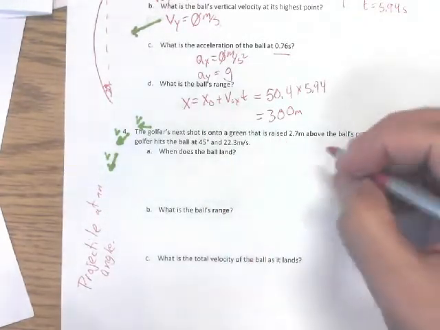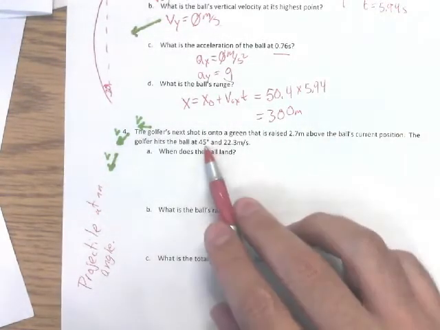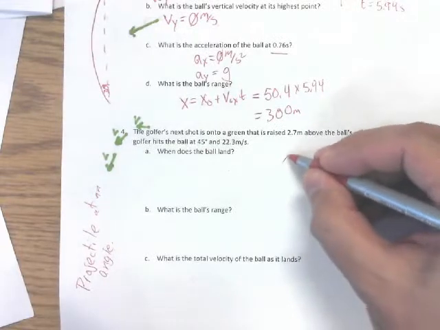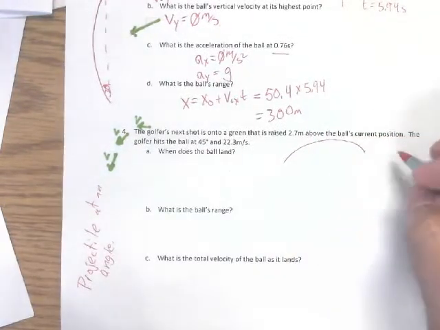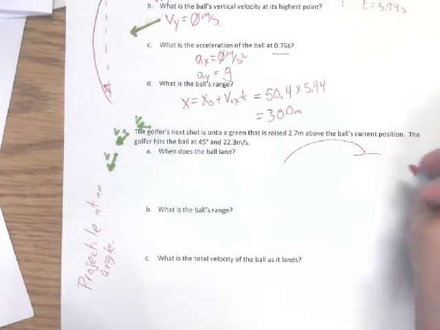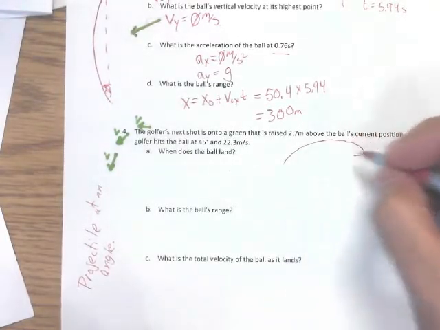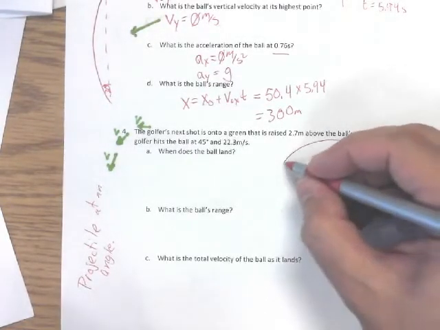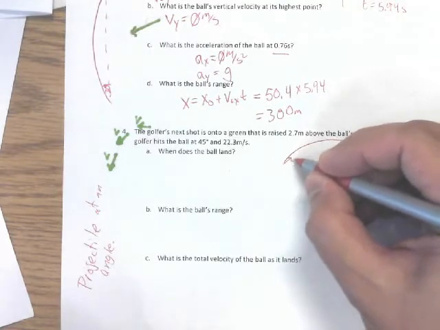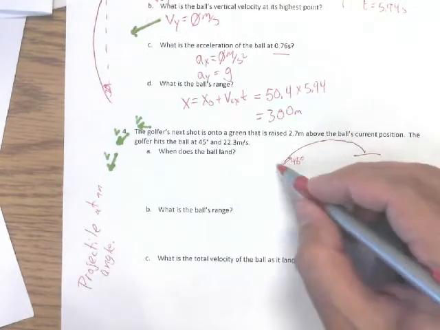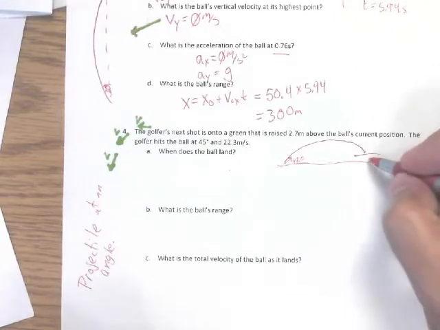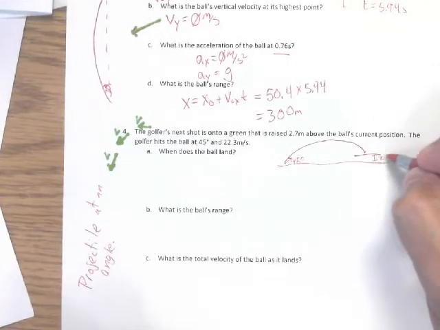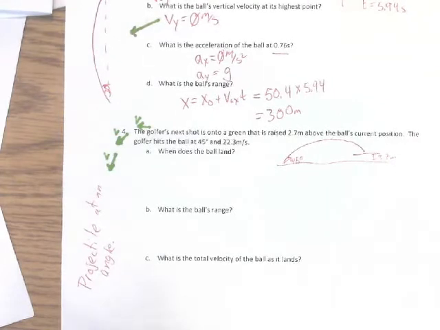So this one, the golfer is hitting the ball at 45 degrees, and then the ball lands on an elevated green. So it's going to look something more like this. We've got a 45-degree angle there, and then we land 2.7 meters above zero.